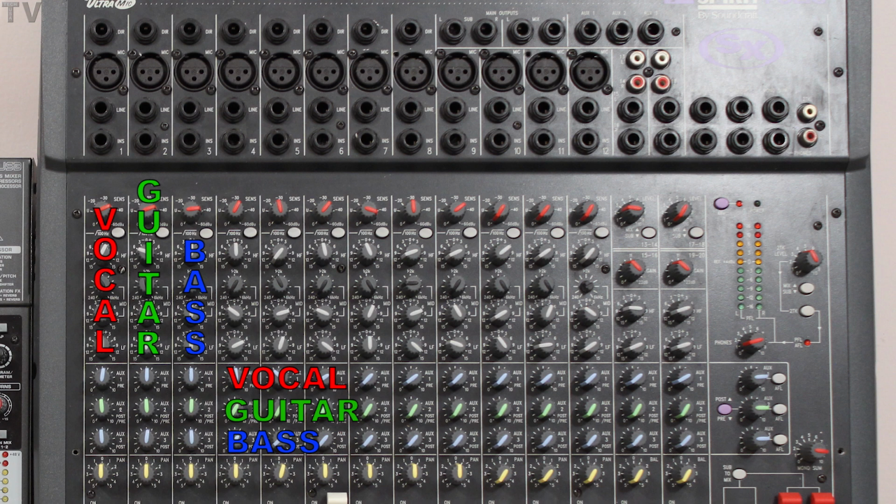For example, if the vocalist said, "Hey, my vocals are coming in too loud, could you lower them please?" All you would do is take the auxiliary knob that I have highlighted and turn it to the left a notch or two. If the vocalist said, "Hey, the bass player isn't quite loud enough, could you raise their volume slightly?"